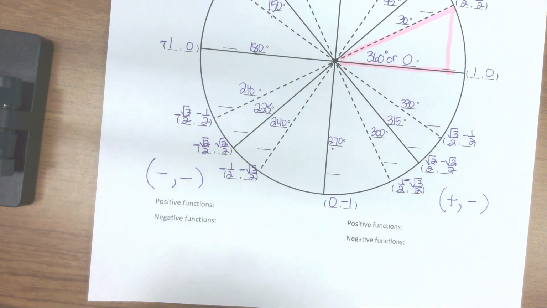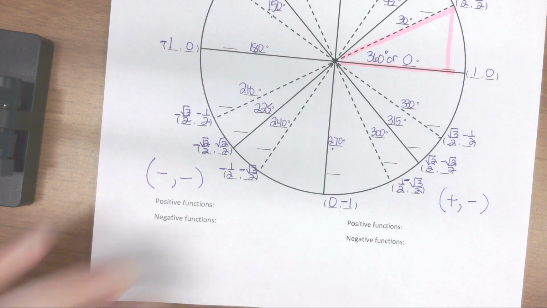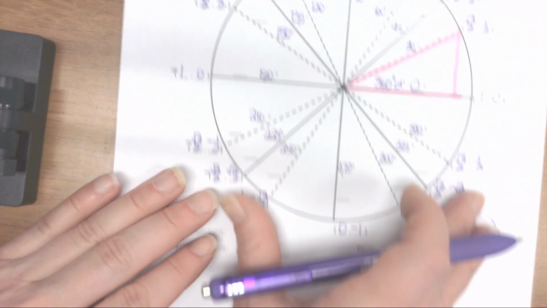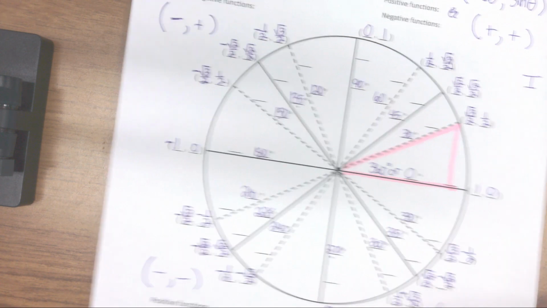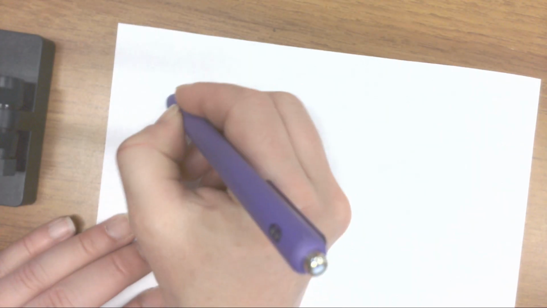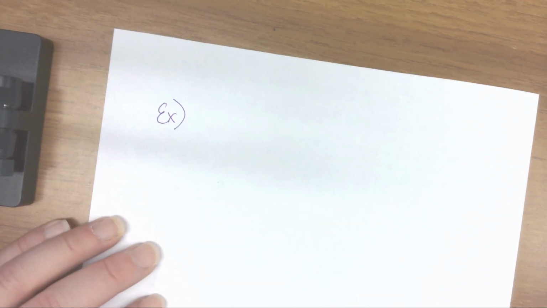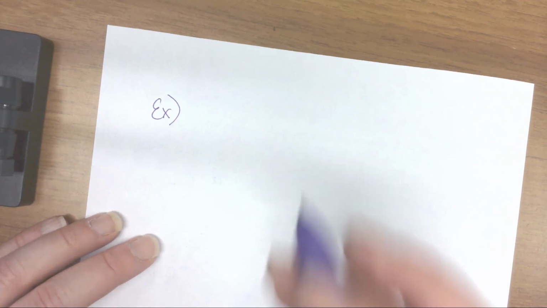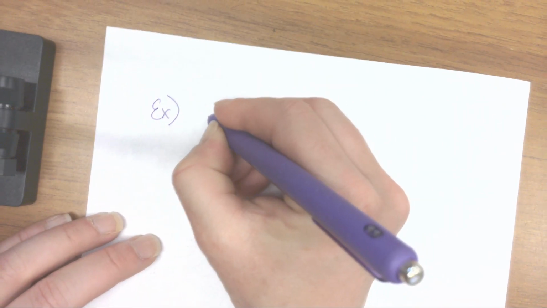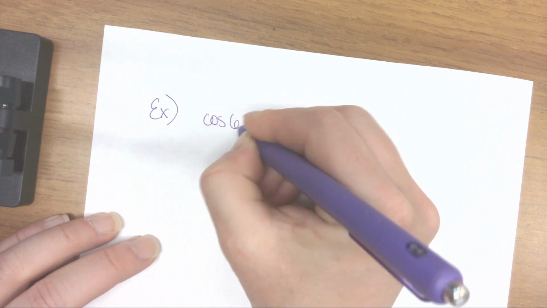So, let me just give you an example of the kinds of things we're going to work on over the next few days with this. Suppose I asked you, hey, what is the cosine of 60 degrees?